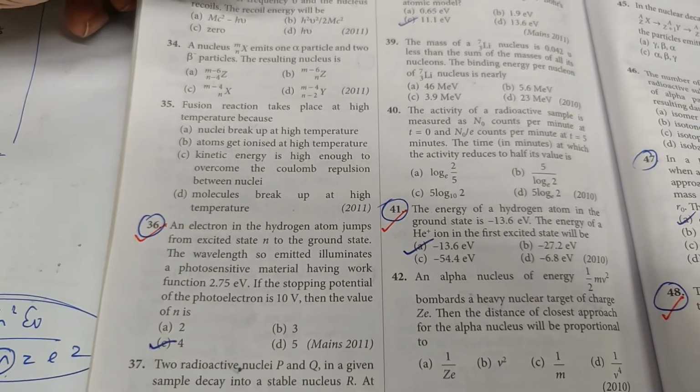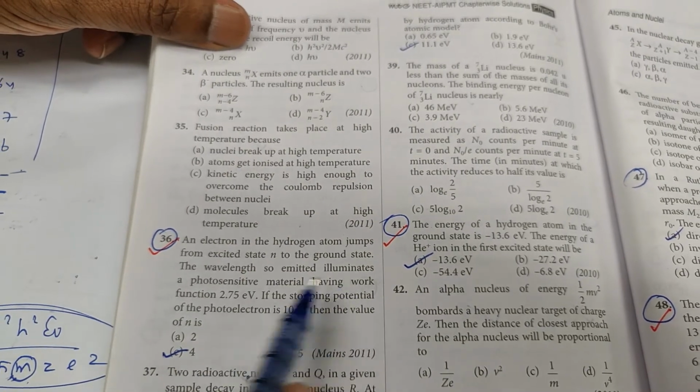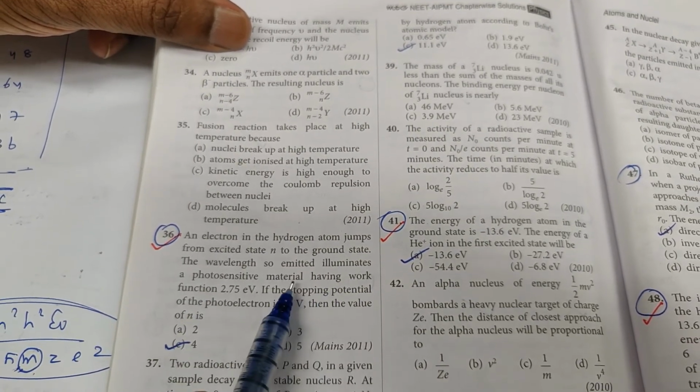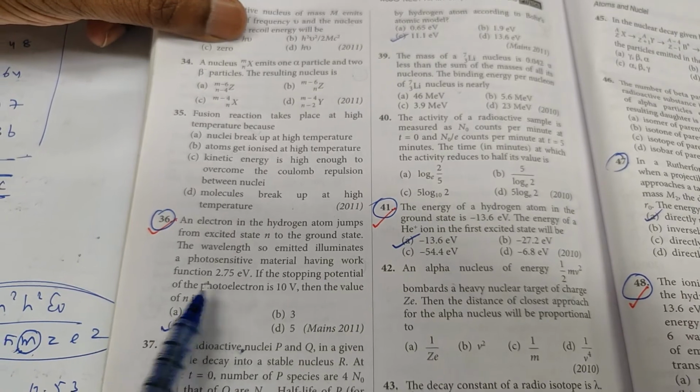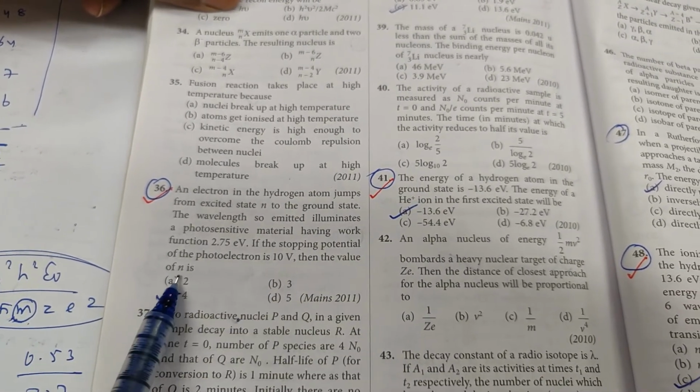An electron in the hydrogen atom jumps from the excited state to the ground state. The wavelength so emitted illuminates a photosensitive material. Work function is 2.75. The stopping potential is 10. Then what is the value of n?